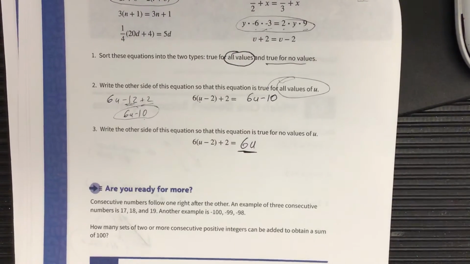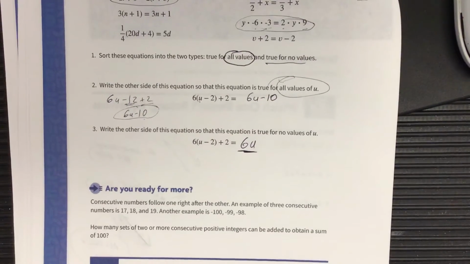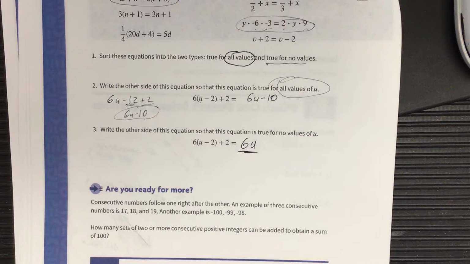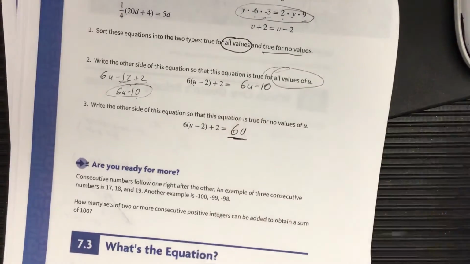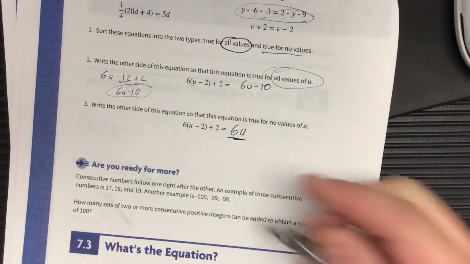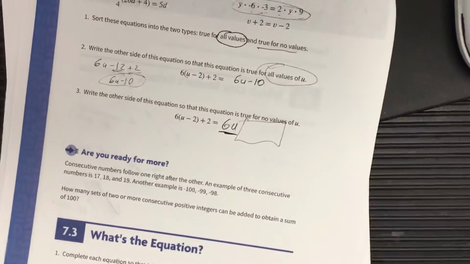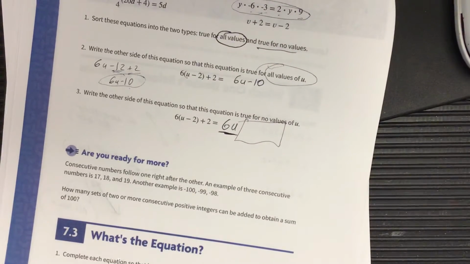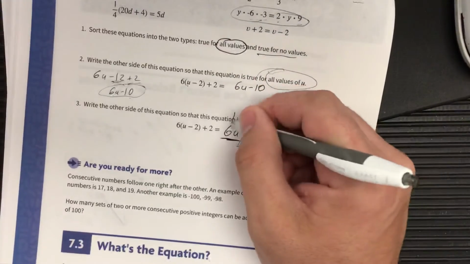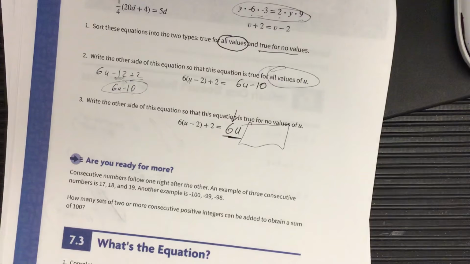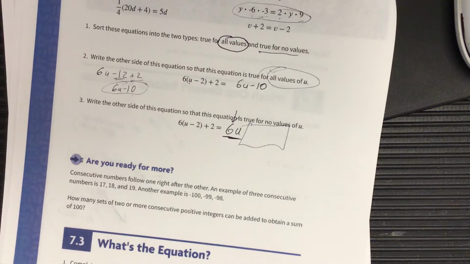You could have 6u plus 2. You could have 6u plus 3. But the 0 doesn't work. You could have 6u plus 0. No. I originally put 0. You could have 6u minus something, as long as it's not a minus 10. You can have anything you want after it. Or nothing. Only thing that mattered is it had to have the same slope. That means it's parallel. Y-intercept won't change that it's parallel.